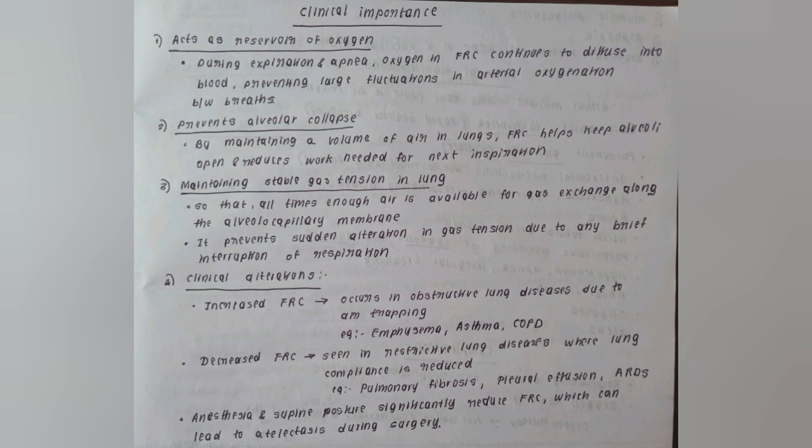Then you can see decreased FRC in the restrictive lung diseases, where lung compliance is reduced. What is lung compliance? If you know what lung compliance is, please comment. It is actually a measurement. Repeat with me, because lung compliance is a separate 5-mark question. It can be asked of you.